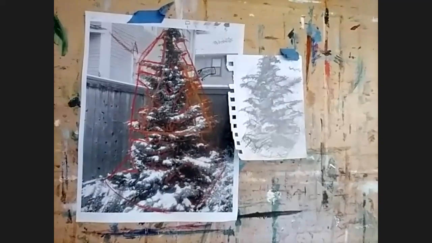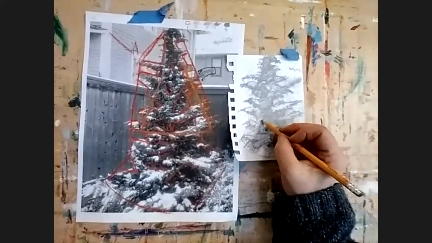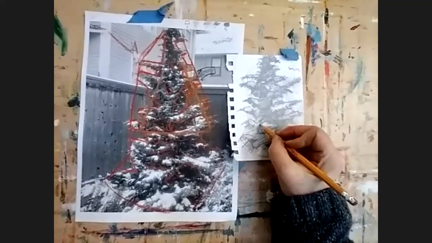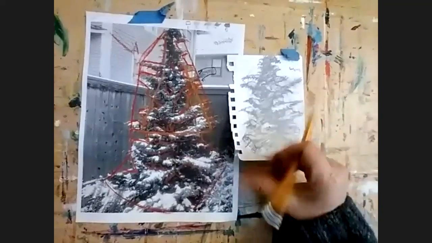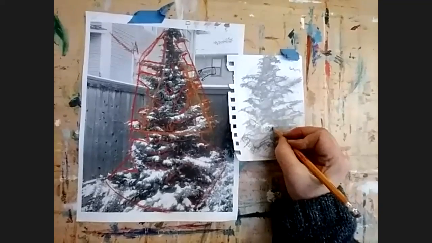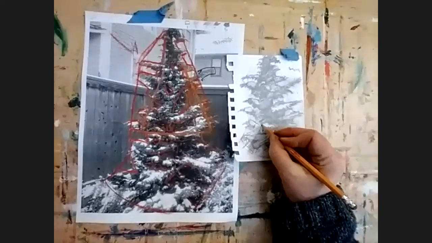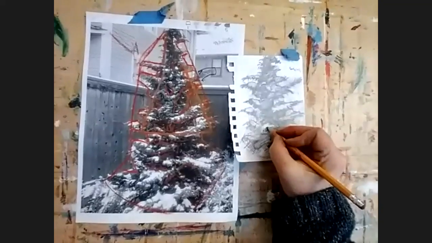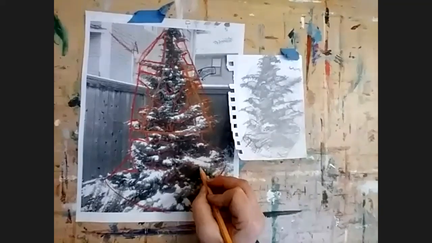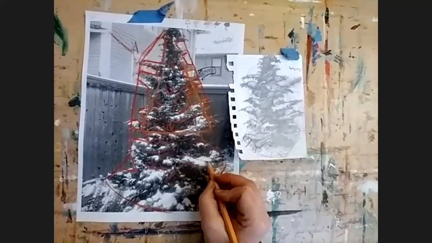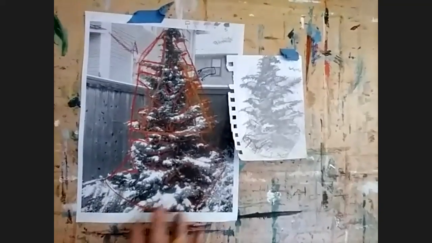Okay, Mira, this is looking great. Your job is to take those darks. Now you want to get your lights in with your eraser. Then go around the edge with the edge of your pencil and create a raggedy edge, because you'll see the snow comes in a raggedy edge. And look as much as you can.